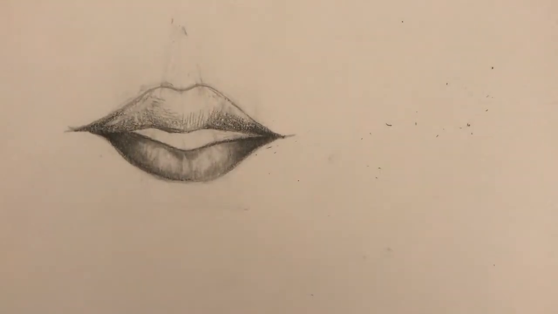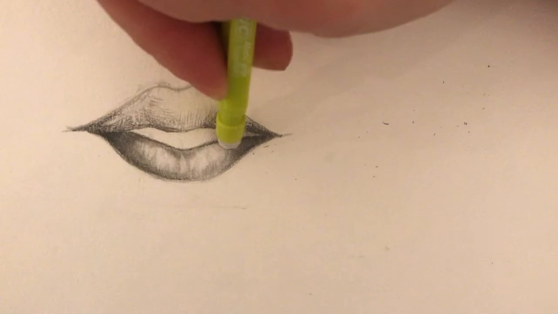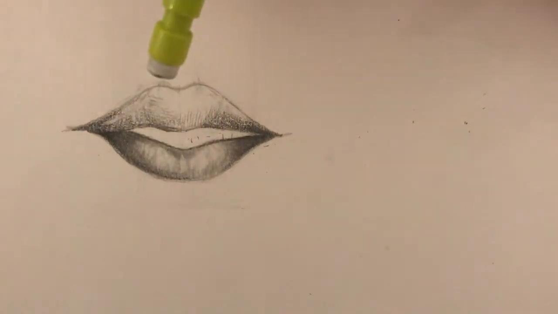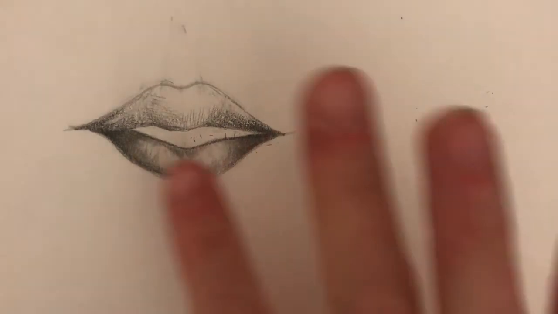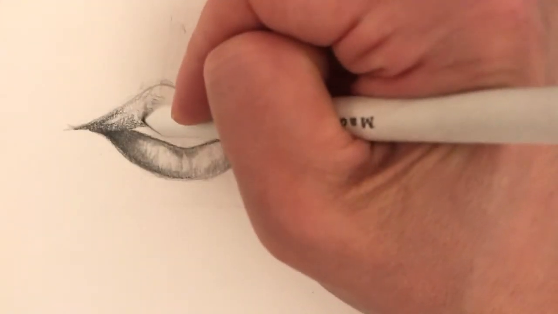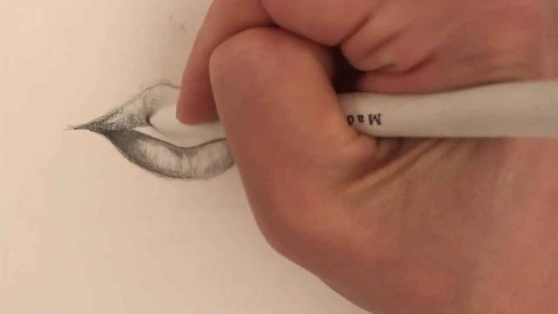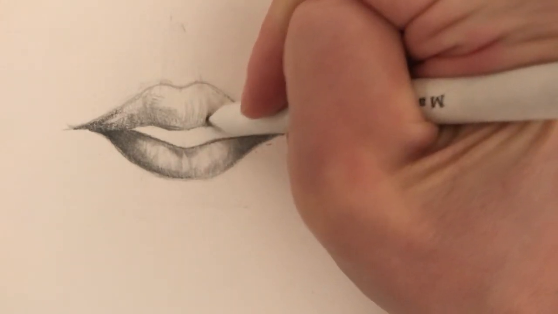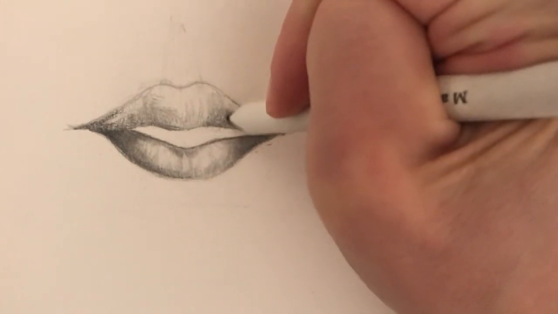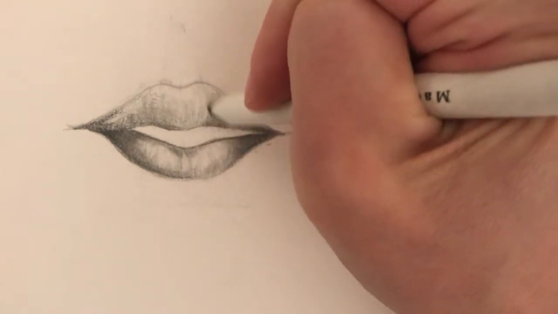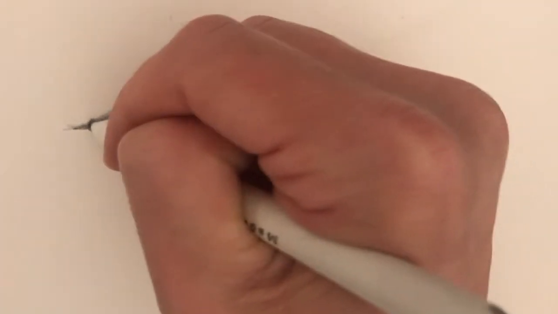Okay, and I'm also going to clean up inside here. If you're finding your hand is smudging it, try turning your sketchbook upside down, especially for you left-handed artists. So now I'm going to come in and I'm contouring, so bringing it up with the curve, the roundness of the lip, working that shading lightly up towards the top of the lip.